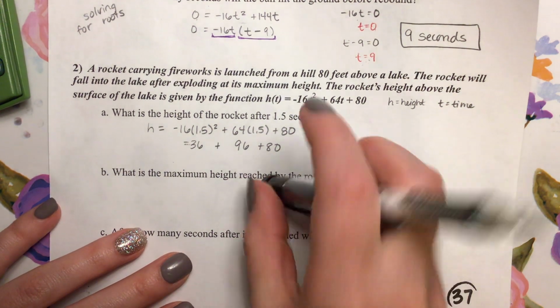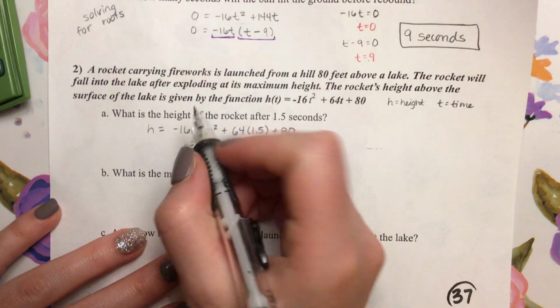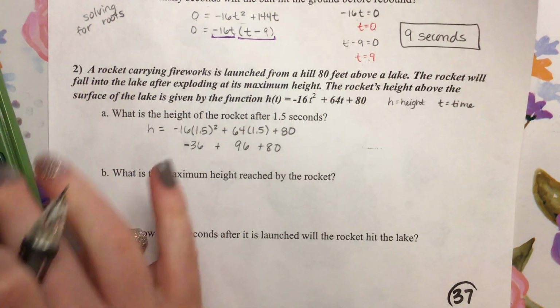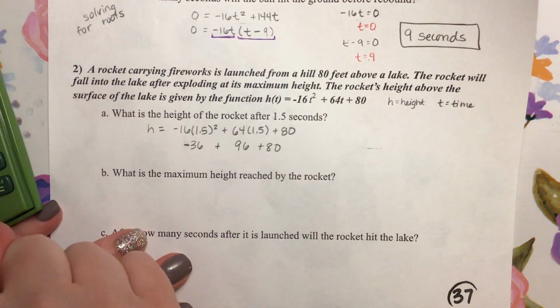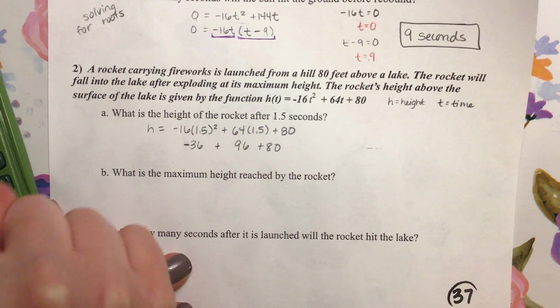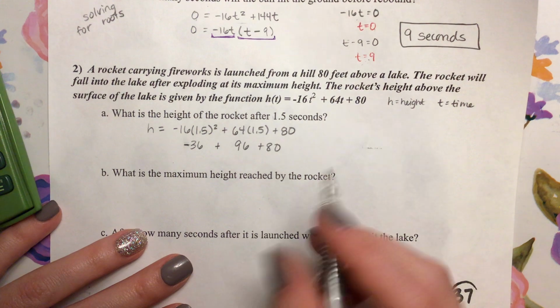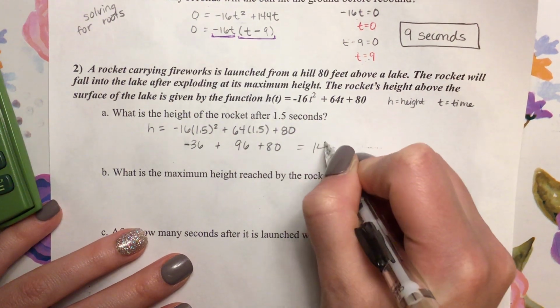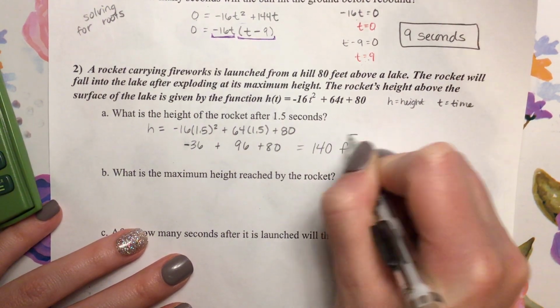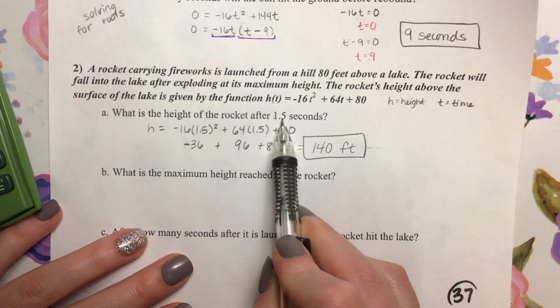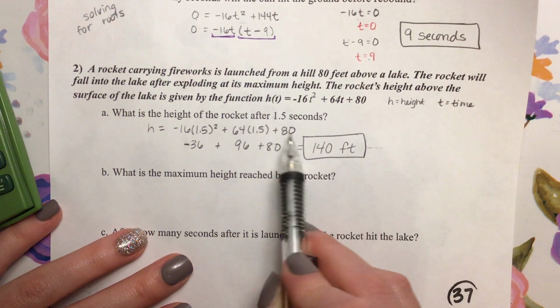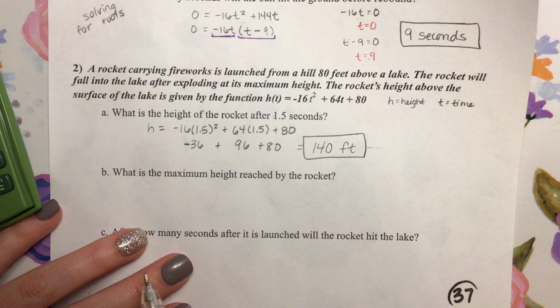So when we add all those up, 80 plus 96 plus 36, that is getting me 212. No, not 212. This is a negative 36. My apologies. So let me say that again. We've got negative 36 plus 96 plus 80, and that is getting me 140. There we go. So all I did was take that 1.5 second value, substitute it in for t, and then simplify.